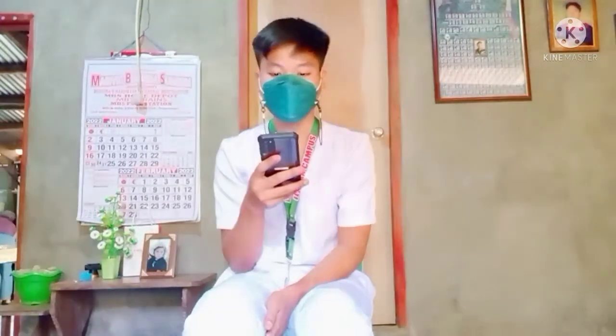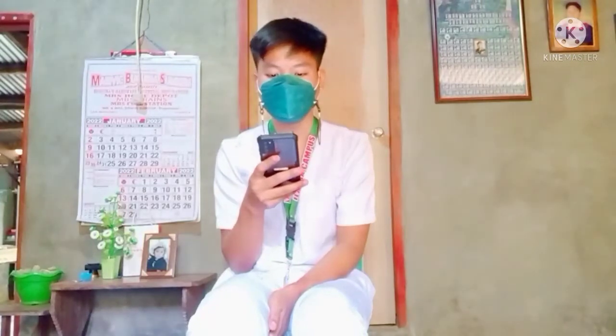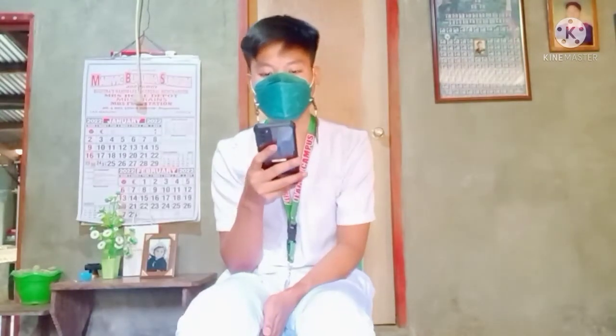Objectives of care. After 2 home visits and nursing interventions, the family will be able to, number 1, demonstrate proper measures of cleaning the environment. Number 2, know the effects of sanitation to their health and well-being. The next is give importance of a clean environment to the health and well-being of each member of the family. Nursing interventions.